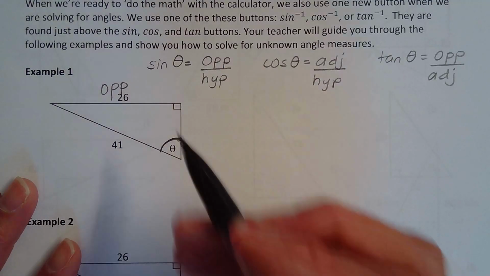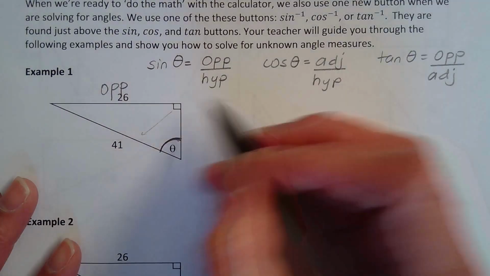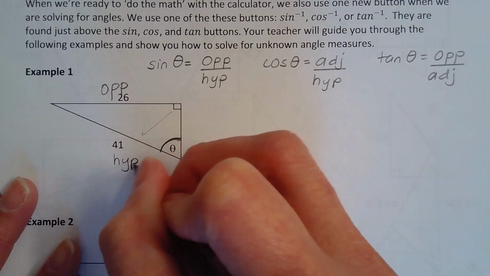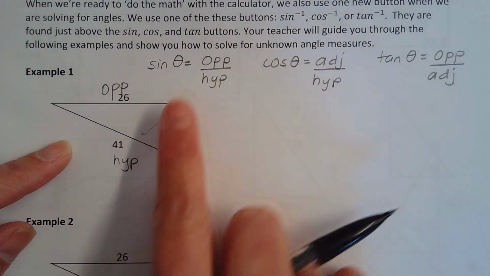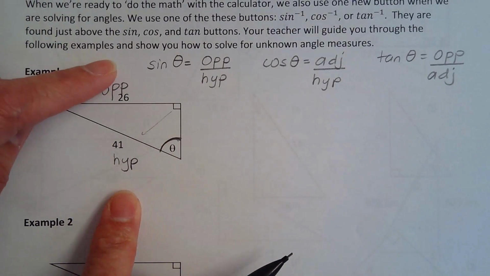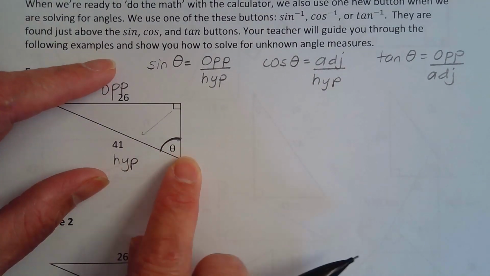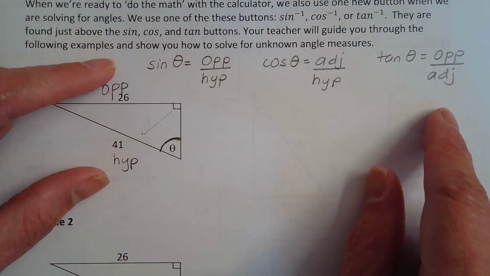Hypotenuse. Because it's right across the 90-degree angle. So this is the hypotenuse. So we're gonna take a look. Okay, which one am I gonna use? Which one has the opposite, hypotenuse, and theta in my question, in my formula?